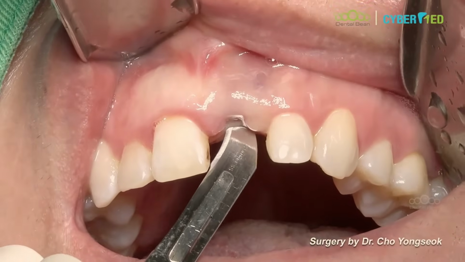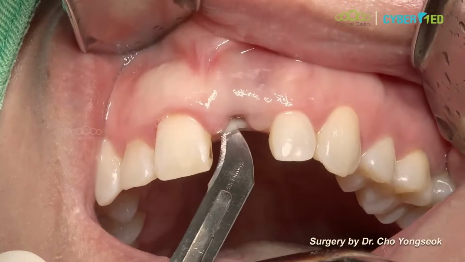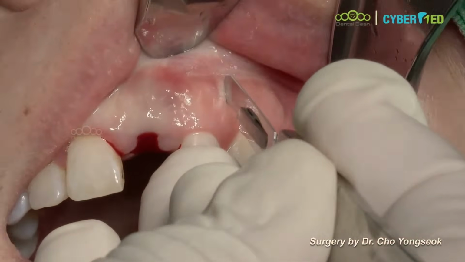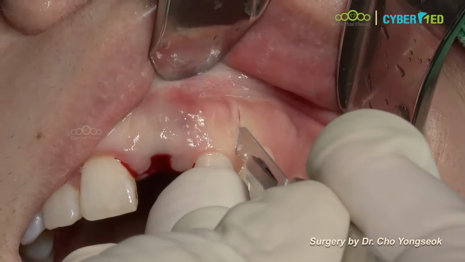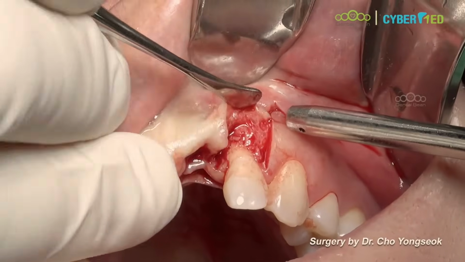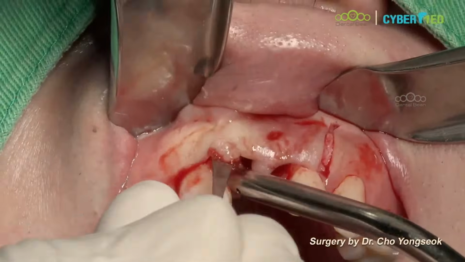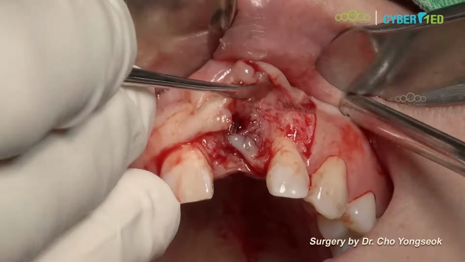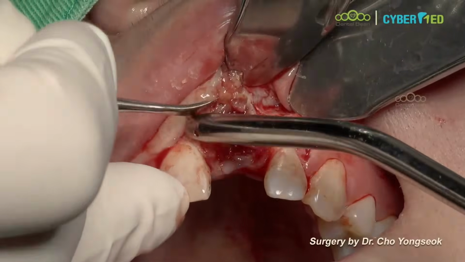Open the flap. Better to open the flap widely. Okay, it is a remote vertical incision from the defect.